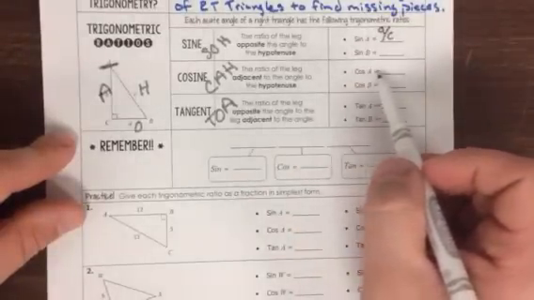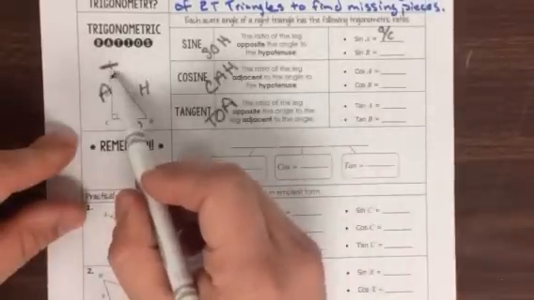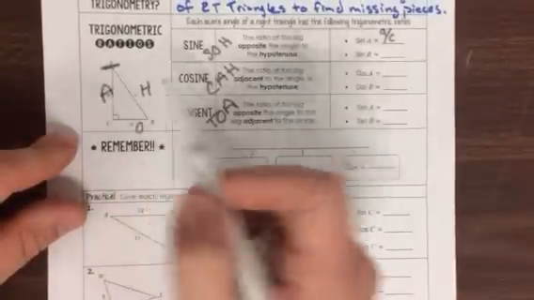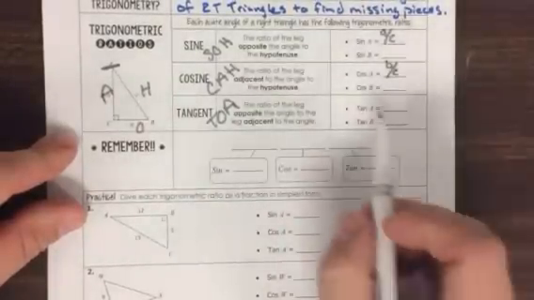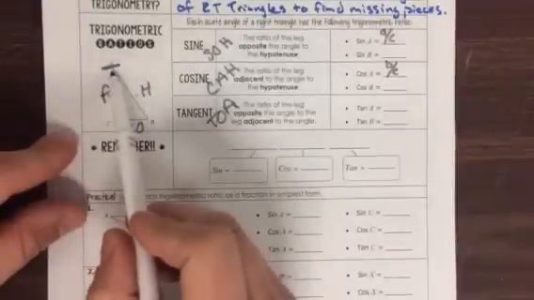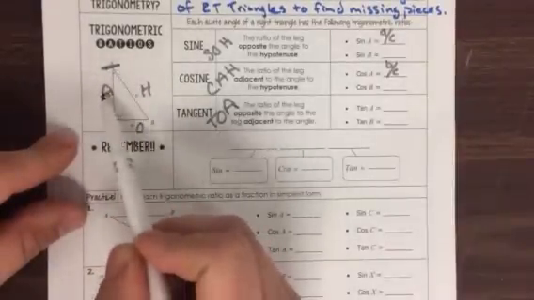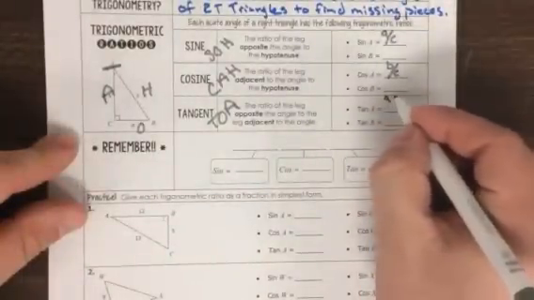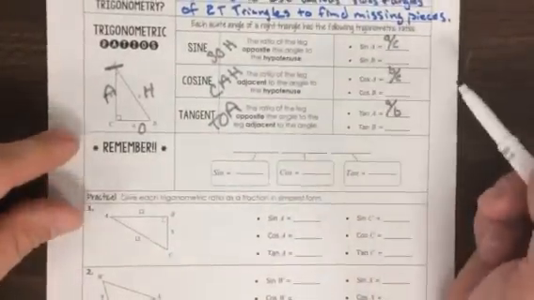Cosine of A. Now the cosine of A, we're looking at the adjacent over the hypotenuse. So there's still A, the adjacent is B, and the hypotenuse is C. So we'd say B over C. And then the tangent, we're looking at the opposite over adjacent. So the tangent of A is A over B. Notice that A or B here is talking about our angle. So we've talked about everything in terms of angle A.